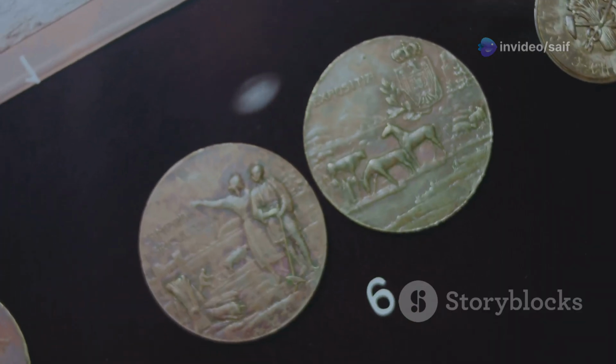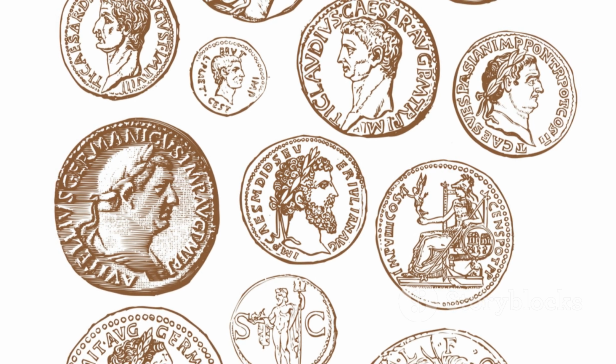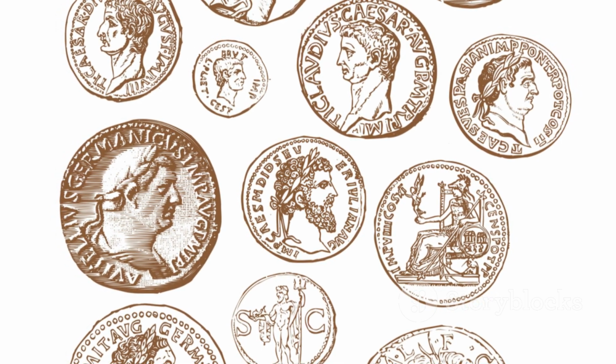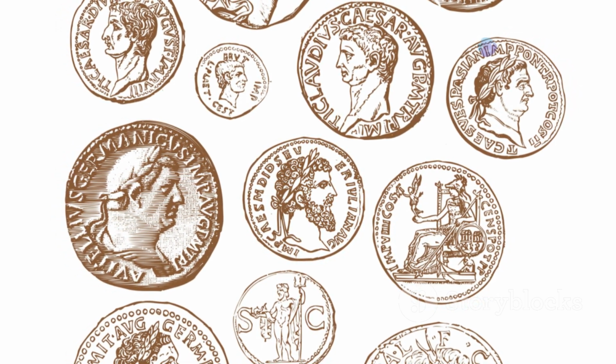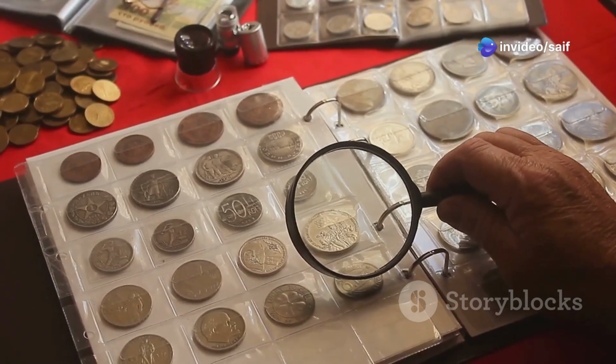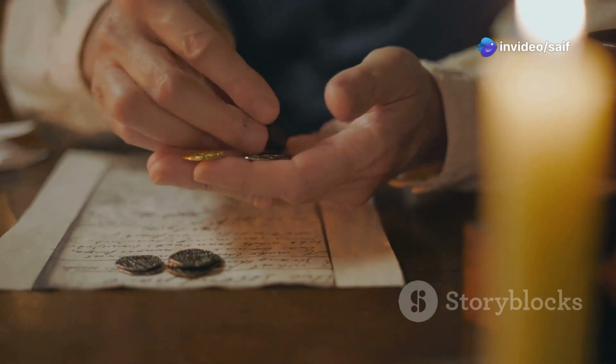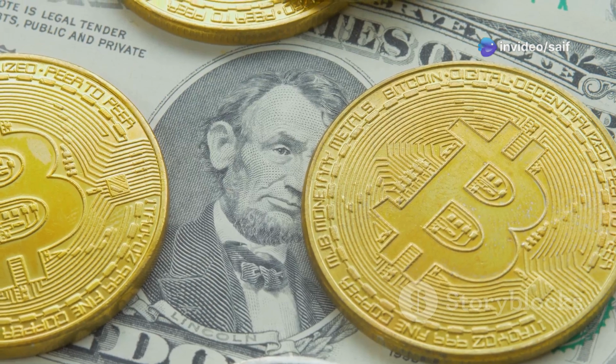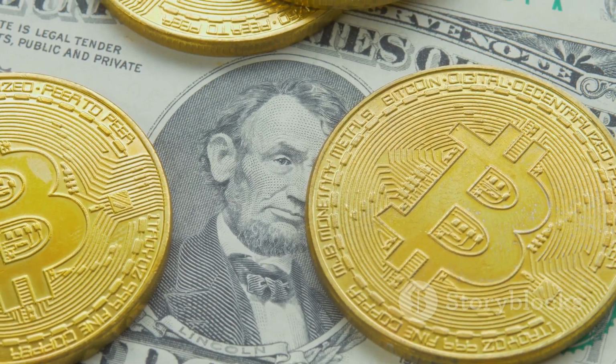They created the first standardized coins. These coins, typically made of electrum, a gold and silver alloy, bore the official stamp of the kingdom. This stamp served as a guarantee of the coin's weight and purity. The invention of coinage was a game-changer. It standardized transactions, making trade more efficient and trustworthy.